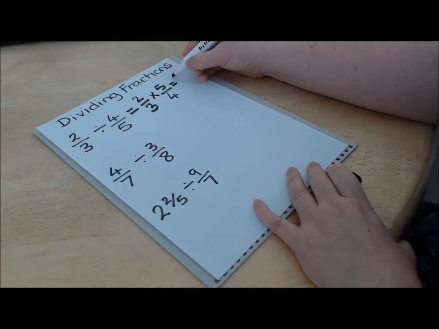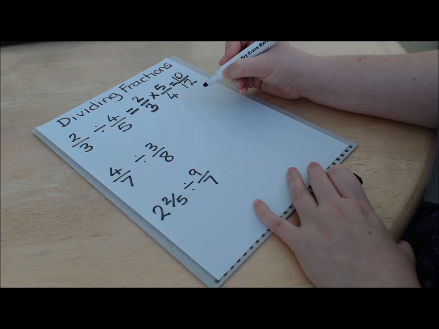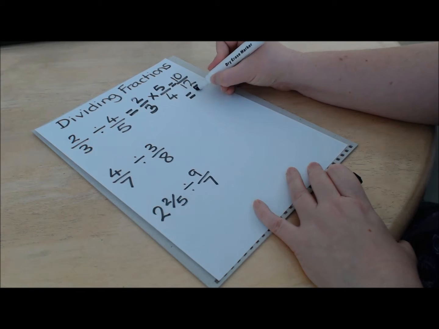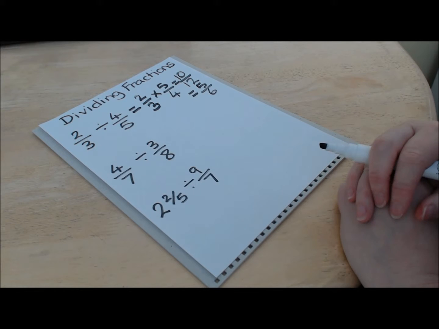So 2 times 5 is 10. 3 times 4 is 12. I haven't left myself very much room, but that can then be simplified to 5 over 6 if we divide the top and the bottom by 2.